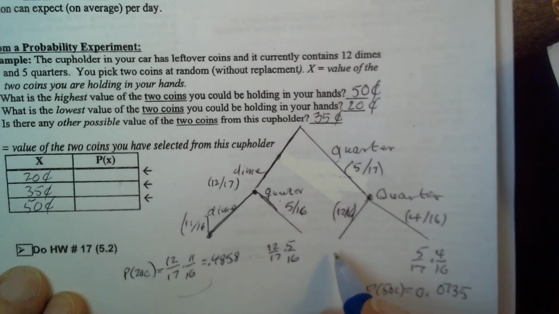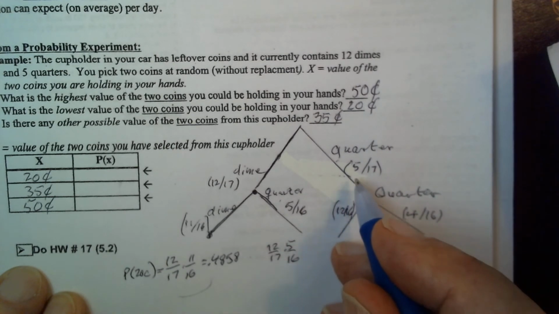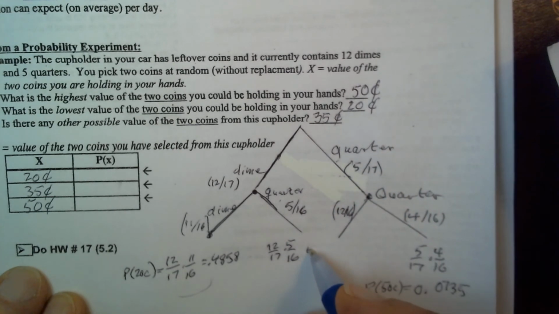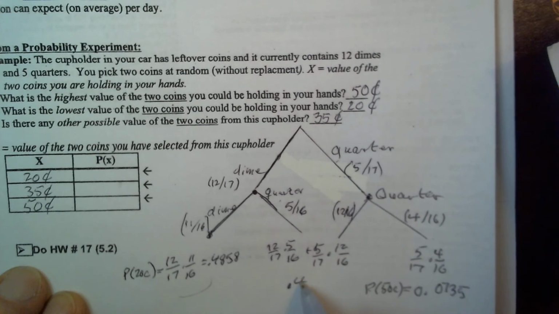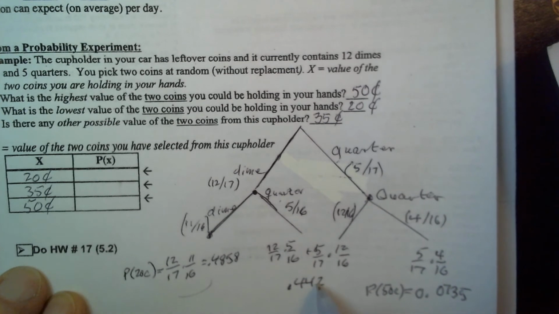So we have 5/17 times 12/16, and together that is equal to 0.4412. And so that's the probability of having 35 cents.